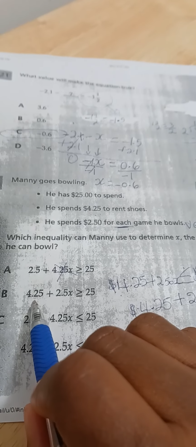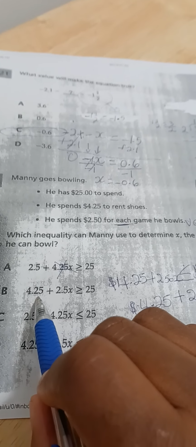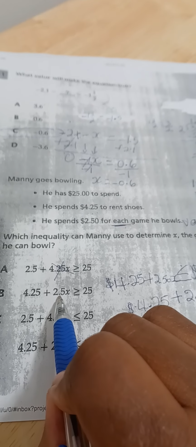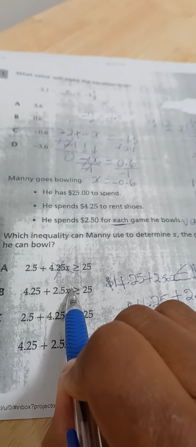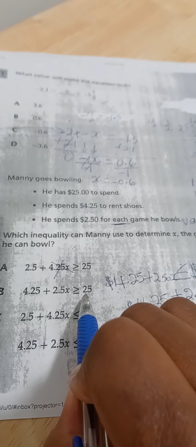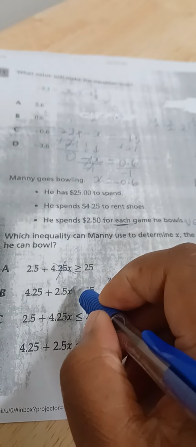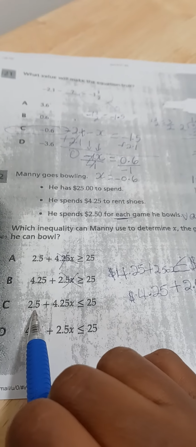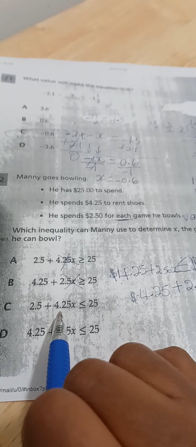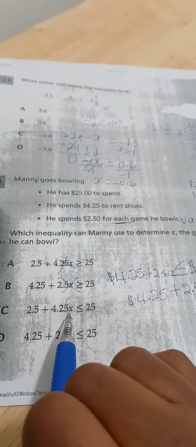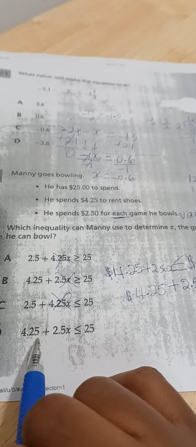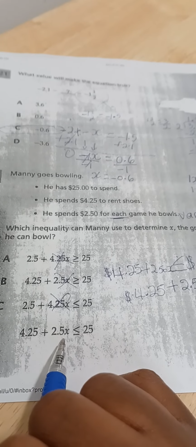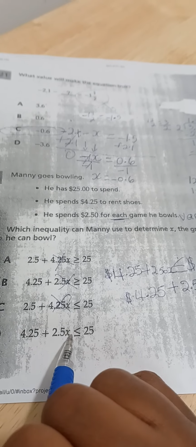Next, it says $4.25, the initial value, yes, plus $2.50 for each game, has to be greater than $25. It cannot be greater than the amount you have, right? So that's a no-no. Next, it says $2.50 plus $4.25 x. We already determined this can't be. Now the last one says $4.25, which is the initial, plus $2.50 for each game, has to be less than or equal to $25. So we know our answer choice is D.